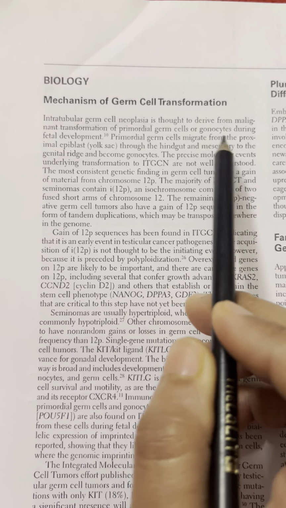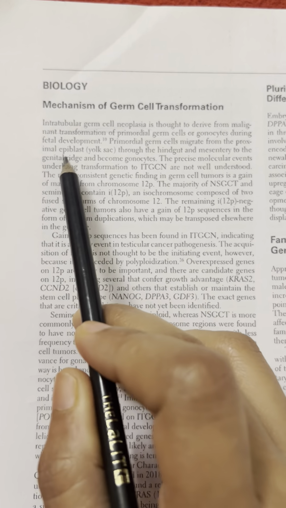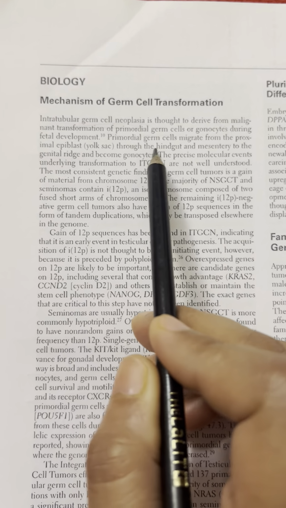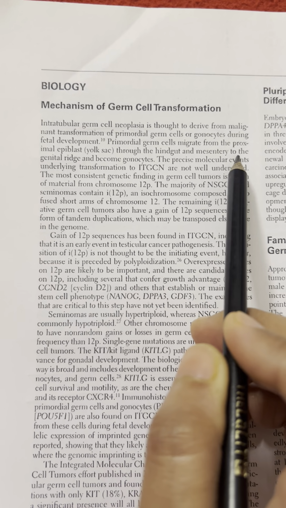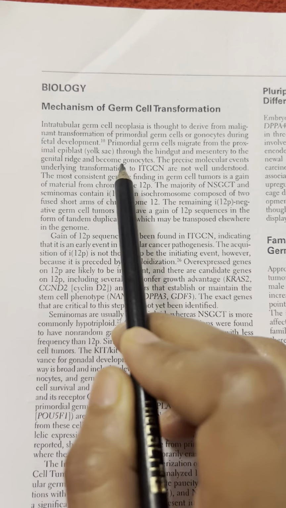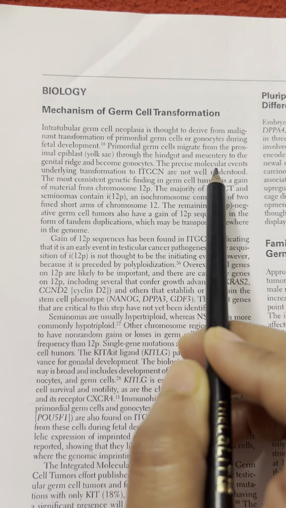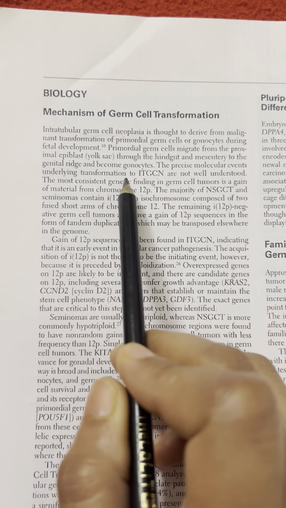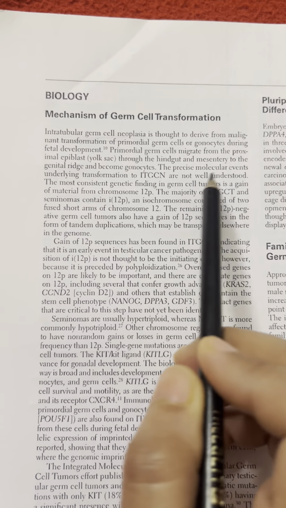These primordial germ cells migrate from the proximal epiblast yolk cell through the hindgut and mesentery to the genital ridge and become gonocytes. The precise molecular events underlying the mechanism of transformation of ITGCN are not well understood.